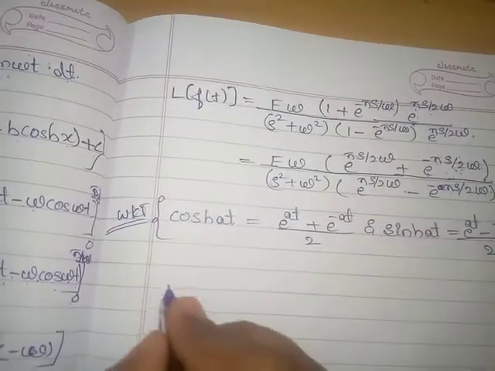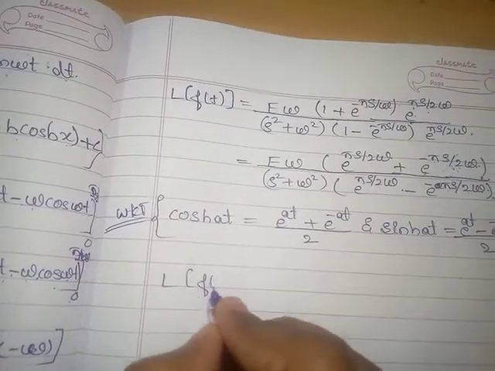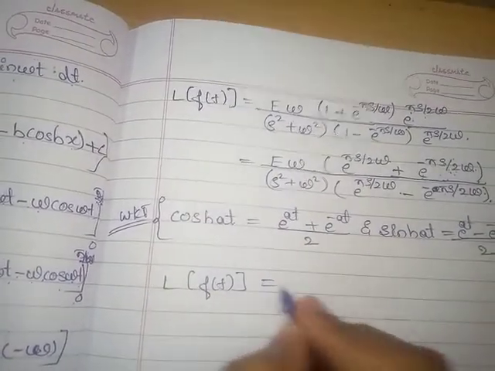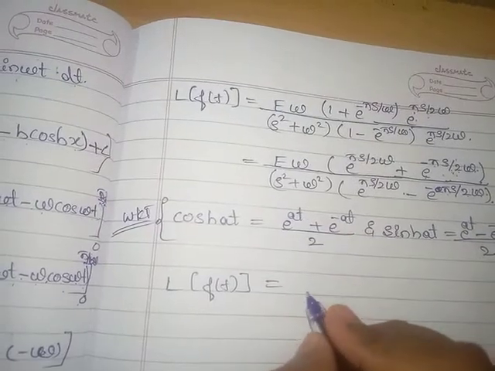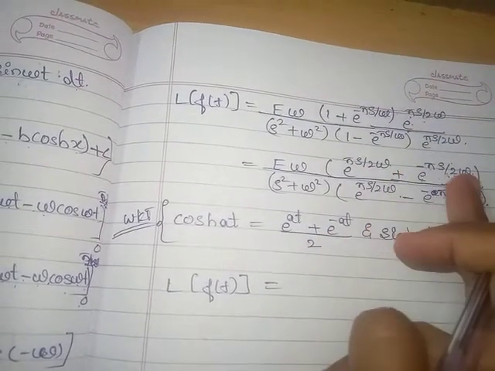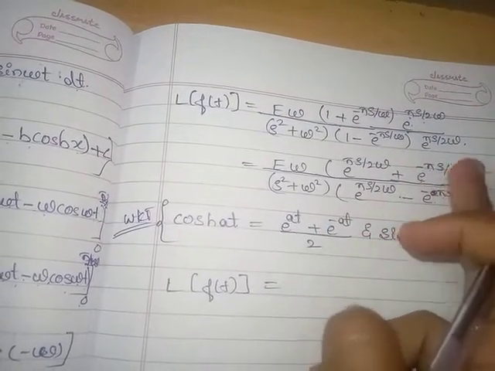We get Laplace transform of f of t is equal to e raised to at plus e raised to minus at is there.